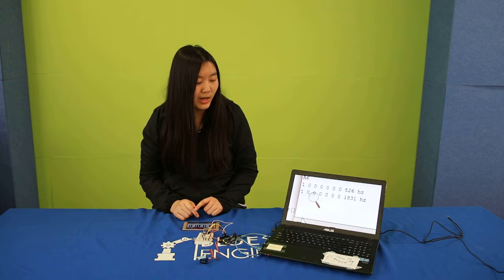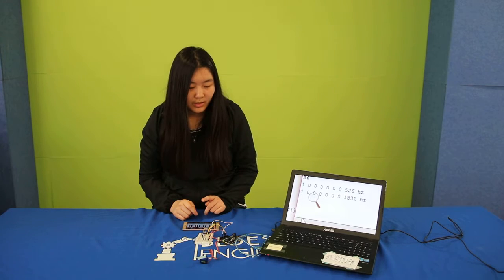So how it will work is that all the variables are initially set to false, and once the first note is heard, it'll change N1 into true.